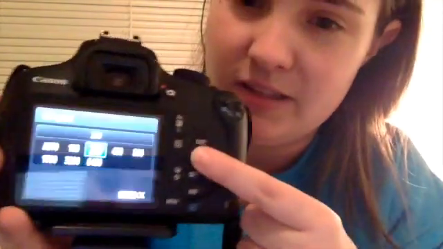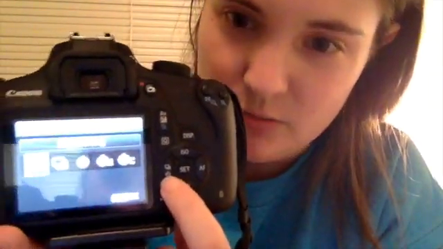And then up here is a quick key for ISO. And then this changes whether you want to do single shooting or a rapid fire kind of thing, or if you want to use a timed setting and use a timer.